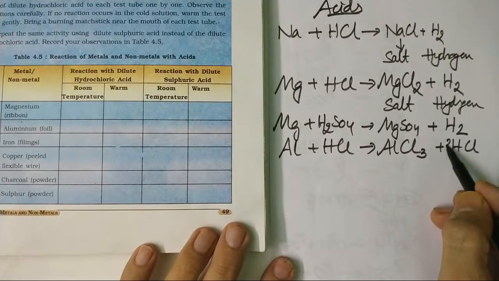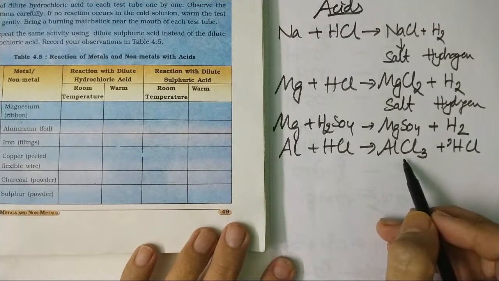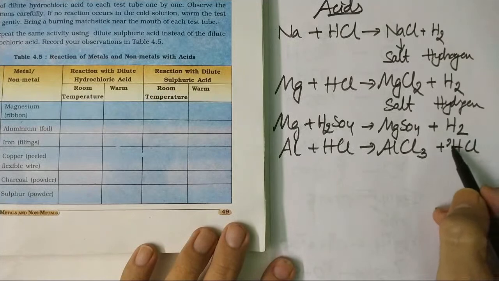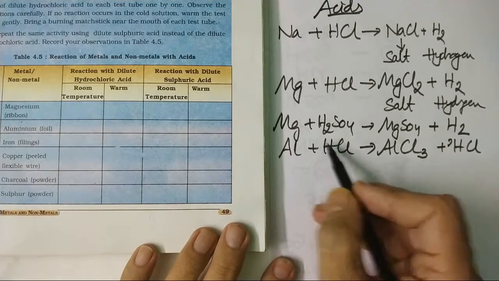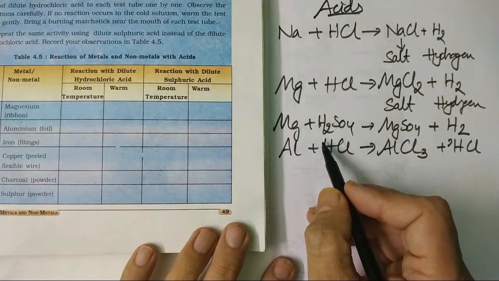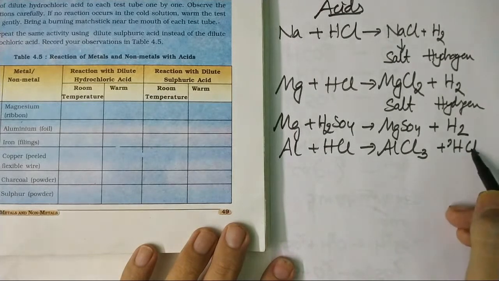When we balance it, we have to put a number here. This is a trial method. If I write here 6, Al plus HCl will form AlCl3 plus hydrogen.